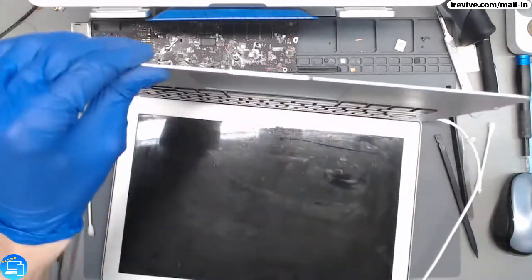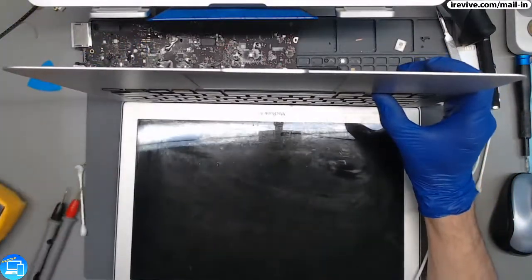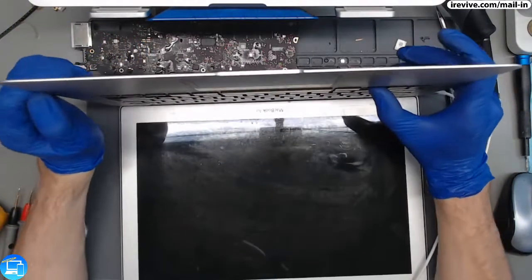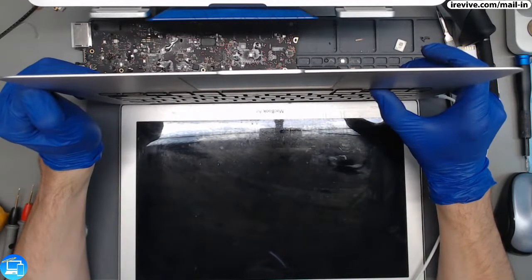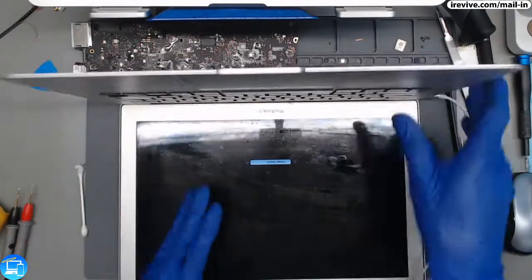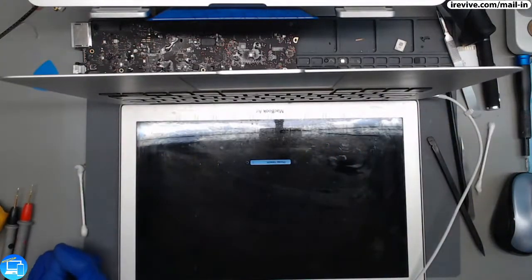We have a fan spin, so let's option boot for this one. All right, we got a working backlight. Let's boot into an OS just to show that brightness control is working.